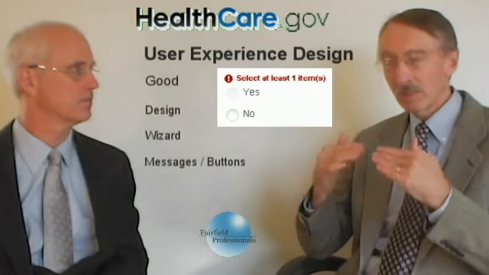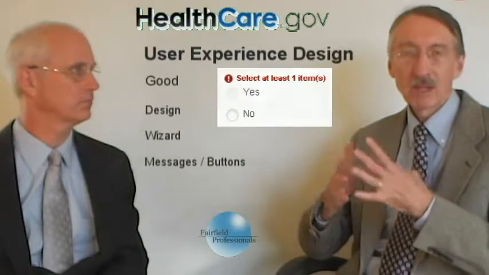That's true. Right. Now the system does use consistently green buttons with white text to say this is an action button. And they have nice bold headings. They did that right. And whenever you make a mistake, there's red text saying here's a mistake, and they tell you what field you filled out improperly or you left blank. That's good.